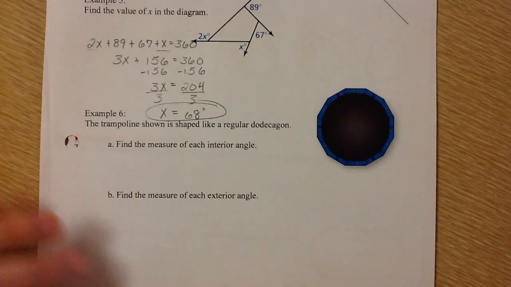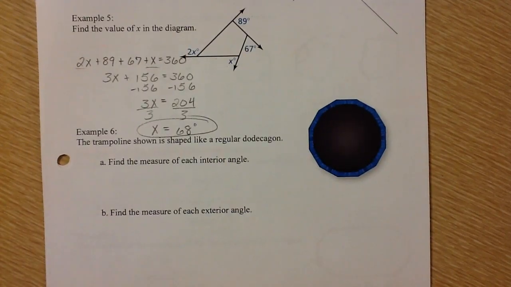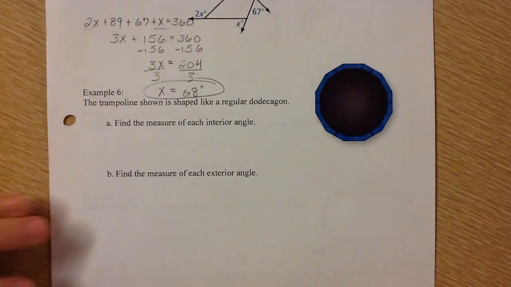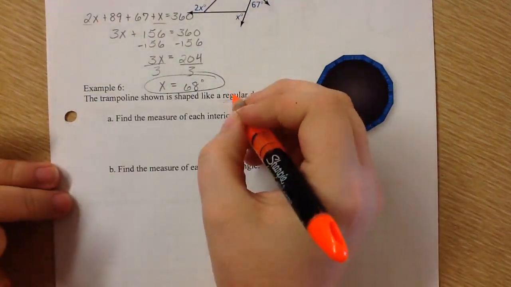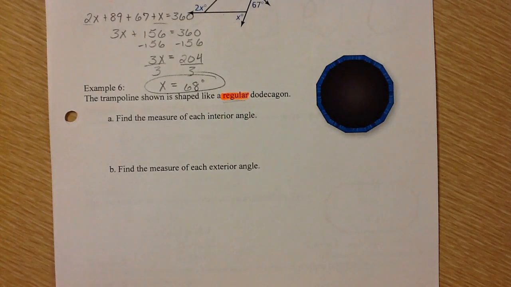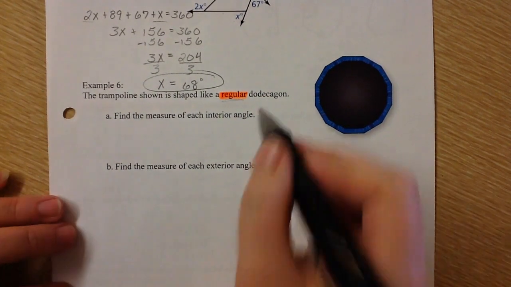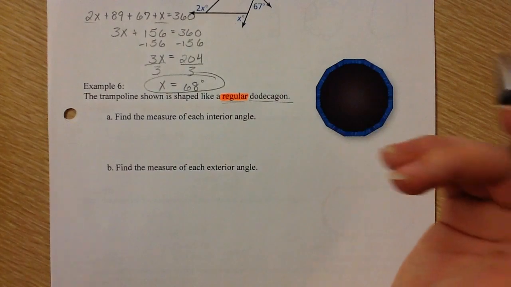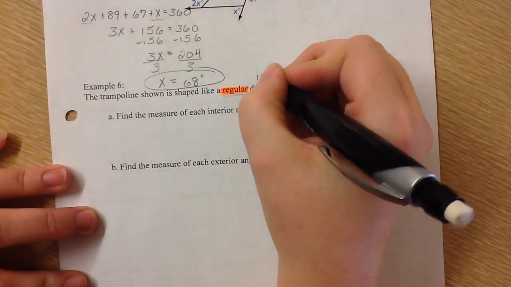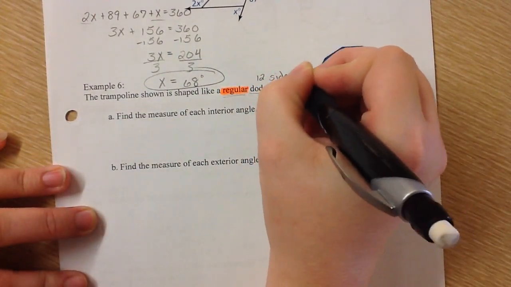All right. So now our one last example. The trampoline shown is shaped like a regular, ooh, important word there, regular. What does that tell me? It's equiangular and equilateral. It has all congruent sides, all congruent angles. And dodecagon. How many sides does a dodecagon have? If you don't remember, you can look it up. It's 12-sided. Tells me it's got 12 sides.